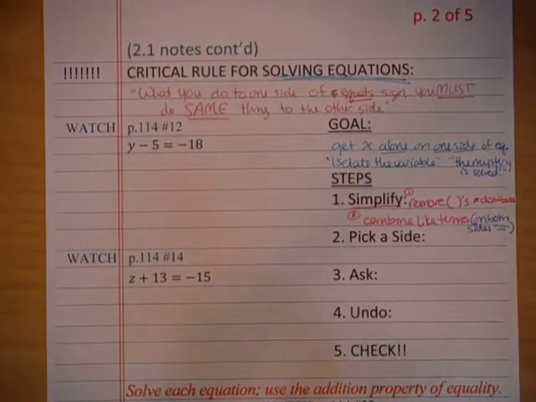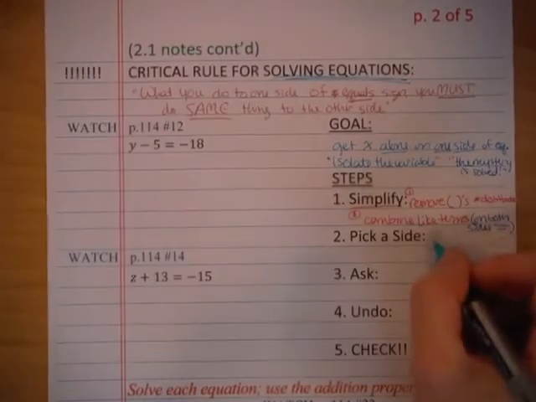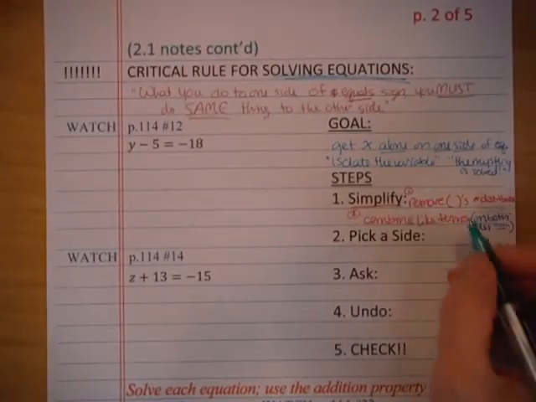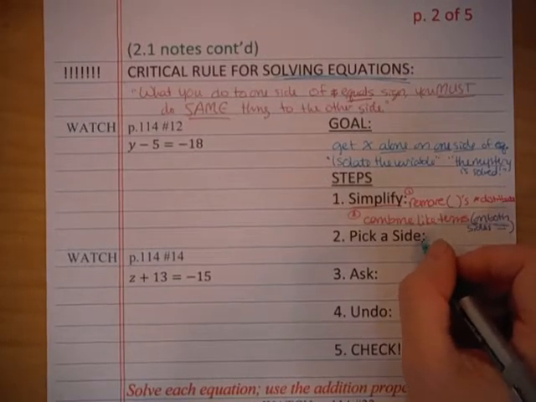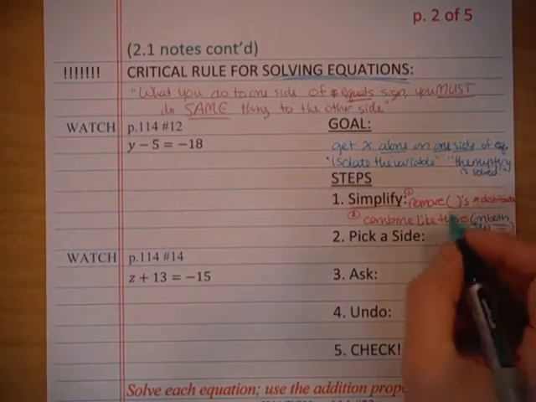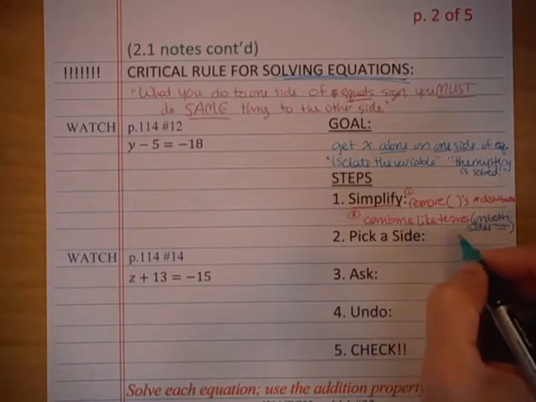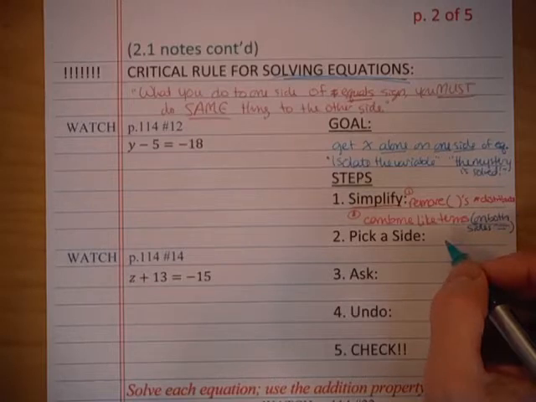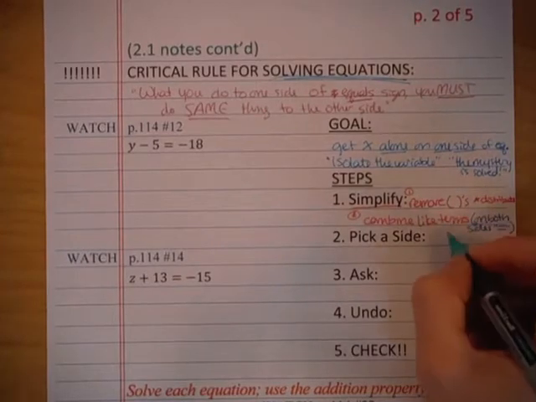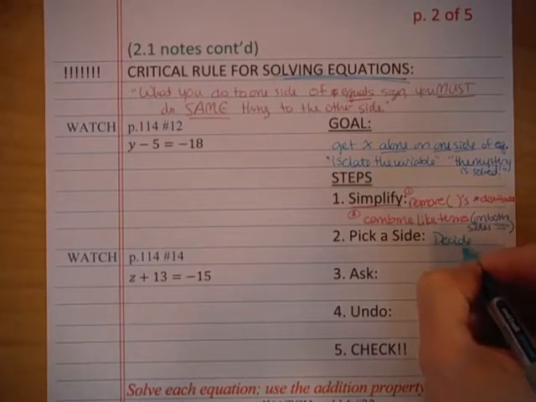Okay. So pick a side. What that means here is, you know, we're not picking teams or anything. We're not divvying up on the playground who's going to play what, who's going to be on whose team for dodgeball. But we're deciding, and then we're going to move x to one side or the other of the equation, because sometimes x shows up in more than one place. So pick a side. So we're going to decide. You have the choice here.